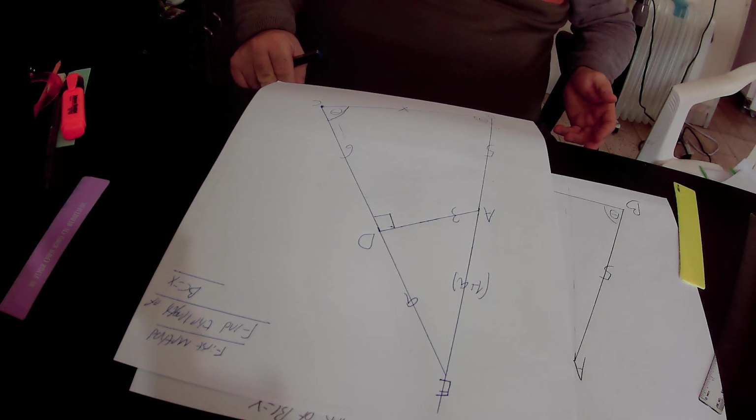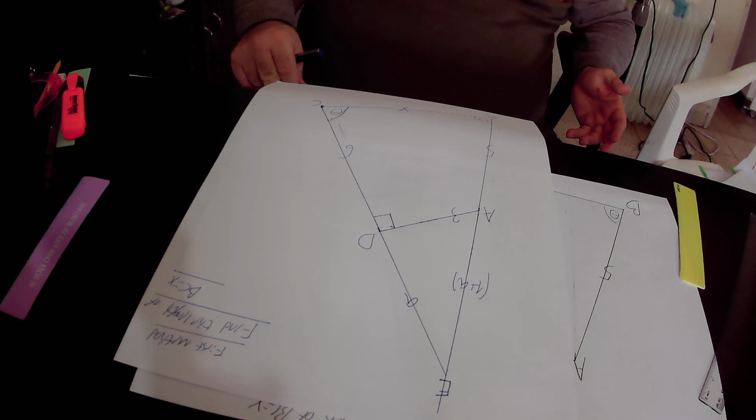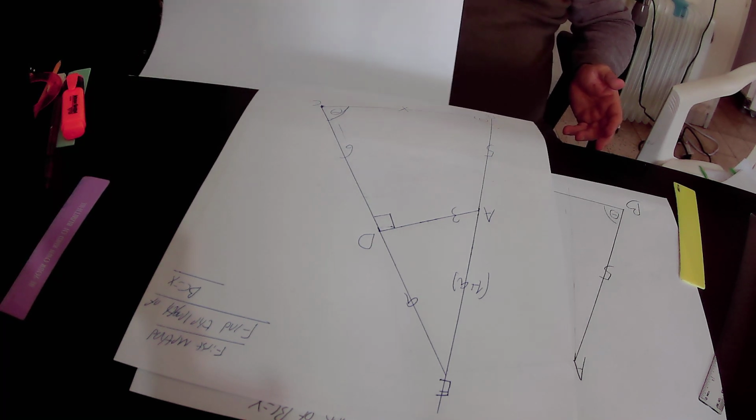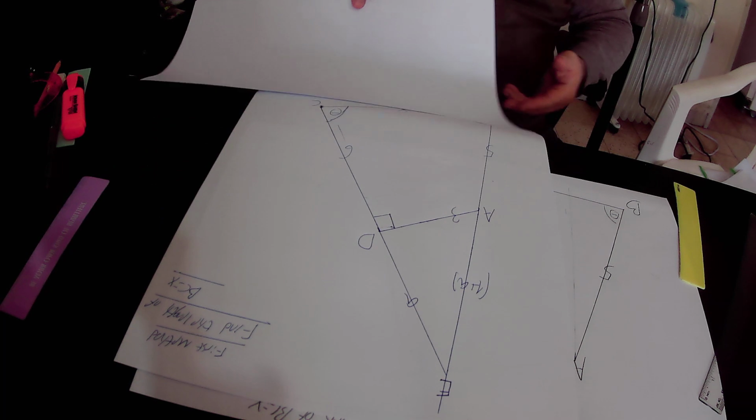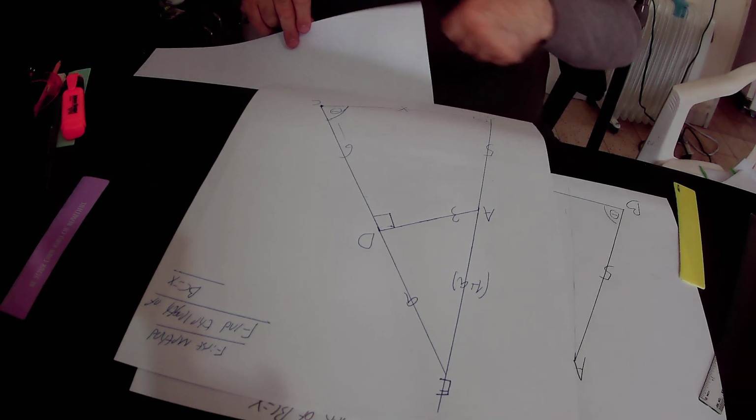So you can write down that line segment EC is a straight line.